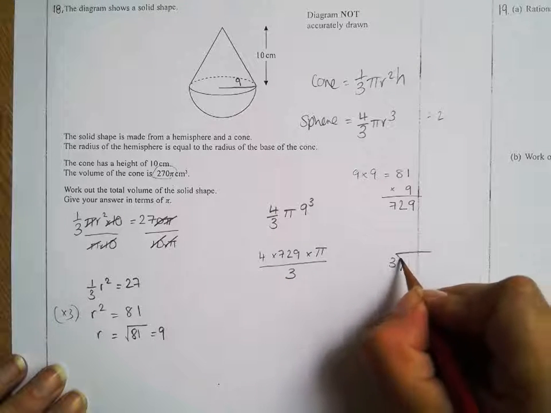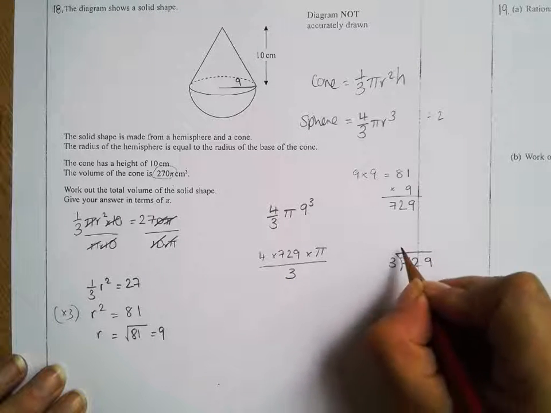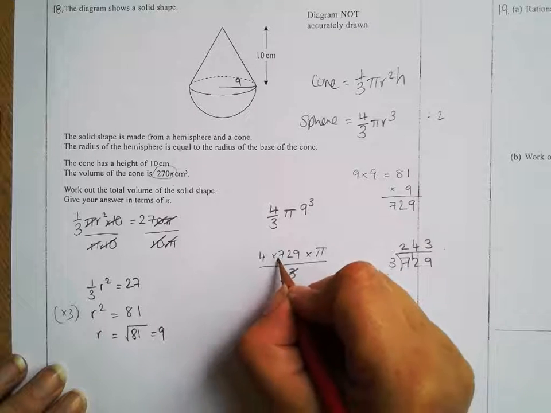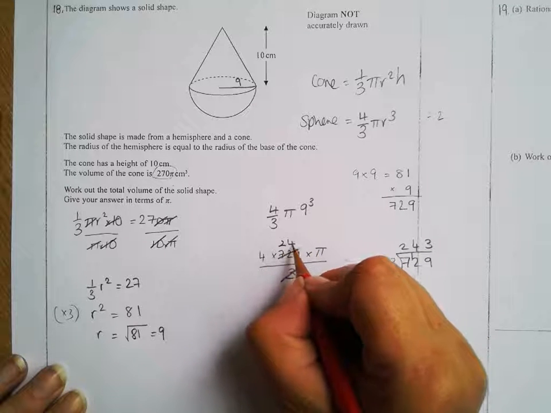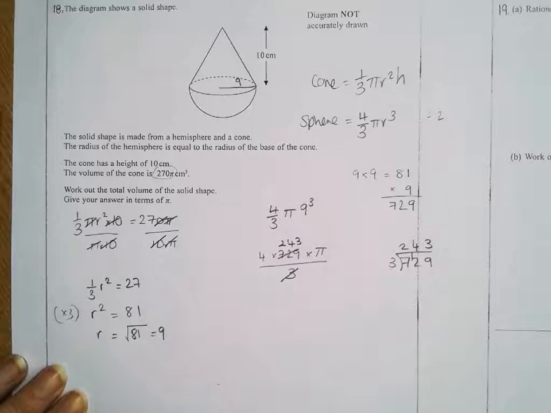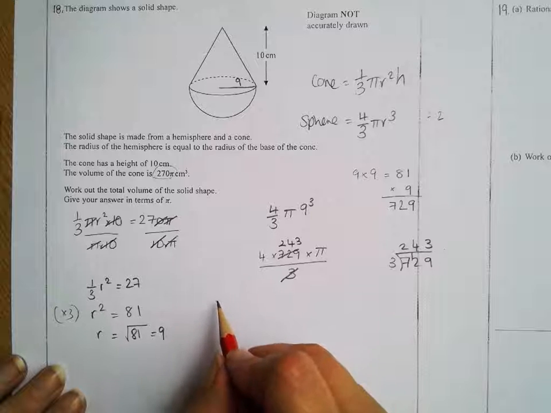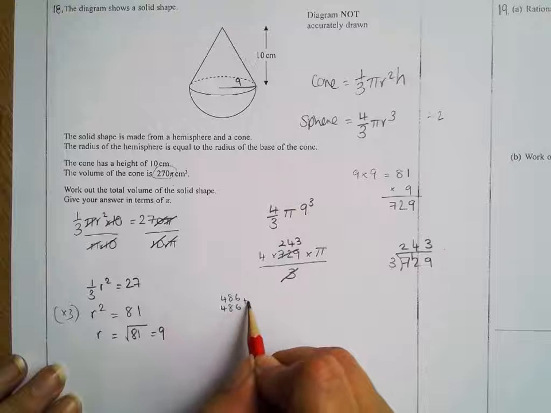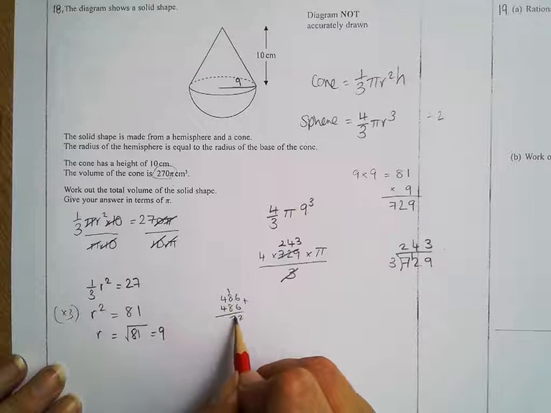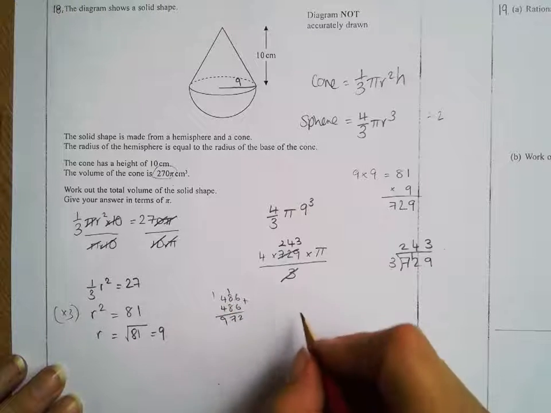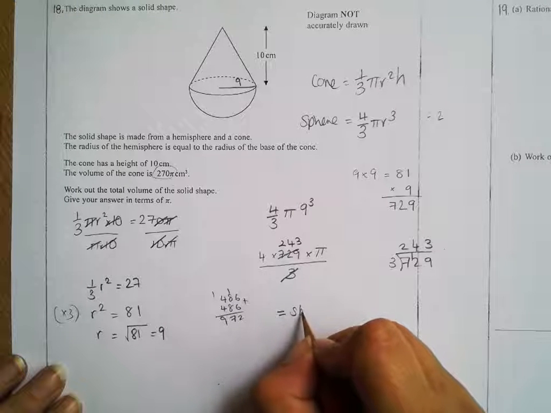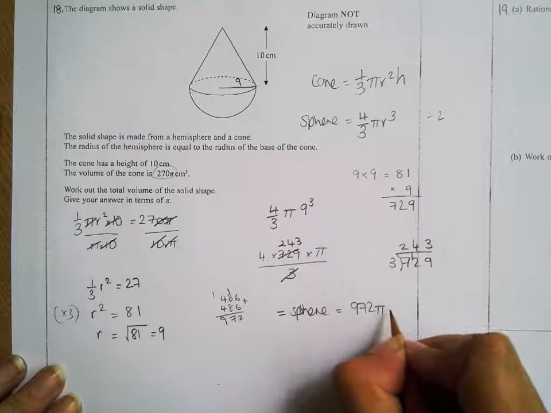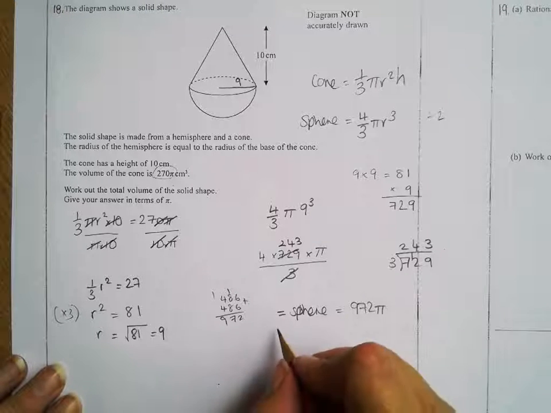So I'll do a quick bus shelter over here. 3's into 7 goes 2, remainder 1, that's 4, and that's 3. So when this cancels, I'm left with 243. So if I do 4 times 243, it's just a matter of doubling it. So doubling it is 486, and if I double it again, I end up with 972. So the whole sphere is 972 pi. I need to halve that to find the hemisphere.